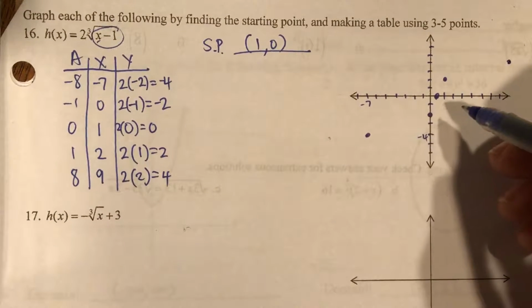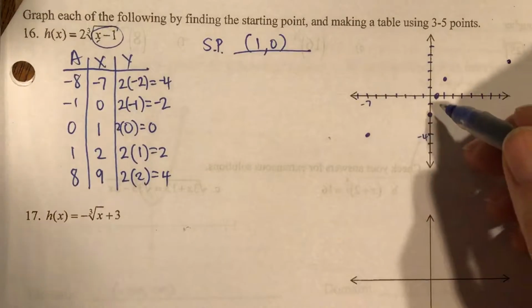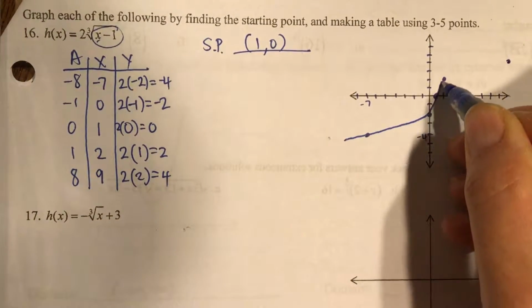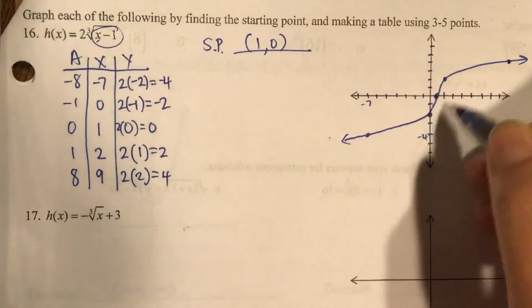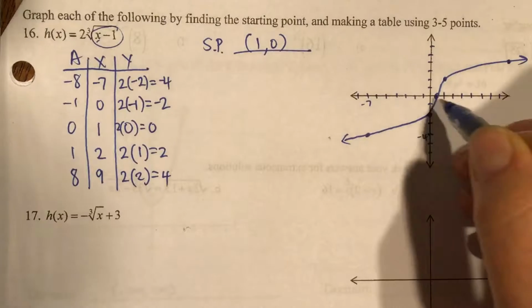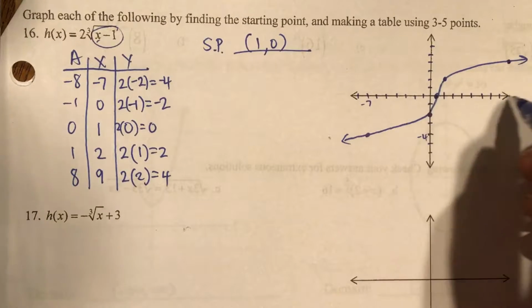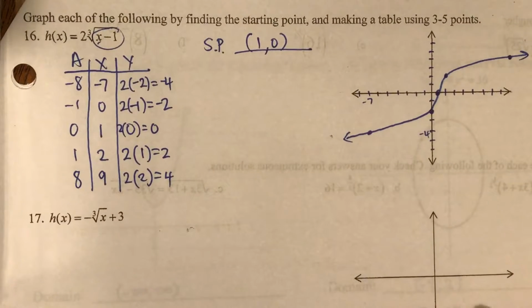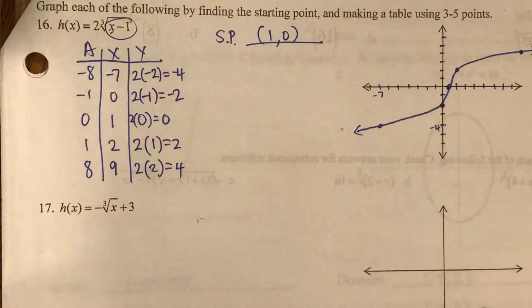Now notice this is a little bit more stretched out than most of our cube root graphs, and that is because of that multiplier 2 out front. Normally from our starting point it'd be over 1 up 1, over 8 up 2, but we went over 1 up 2 and over 8 up 4. So if you're thinking that's a little stretched out, that's because it's a little stretched out.